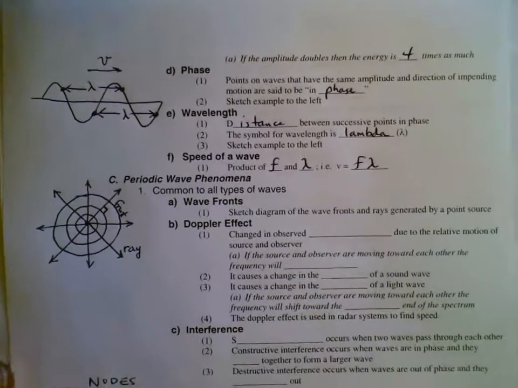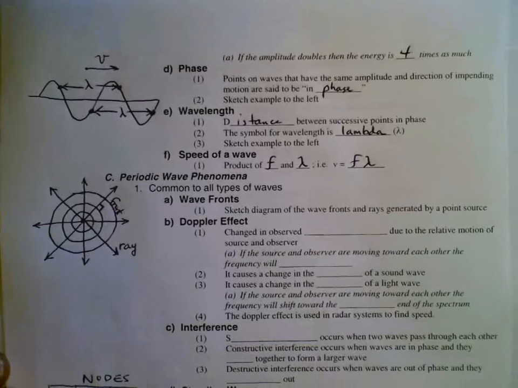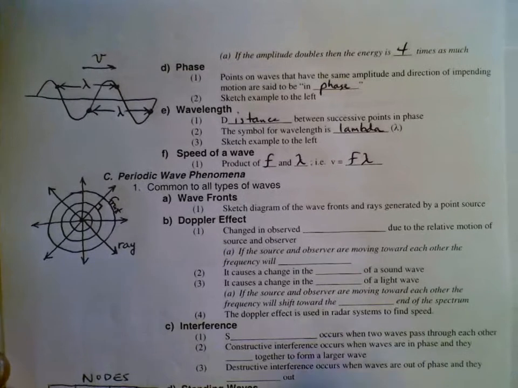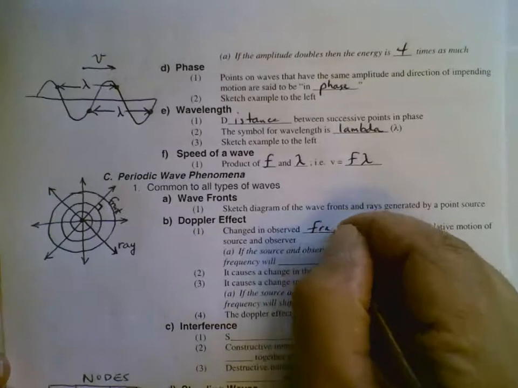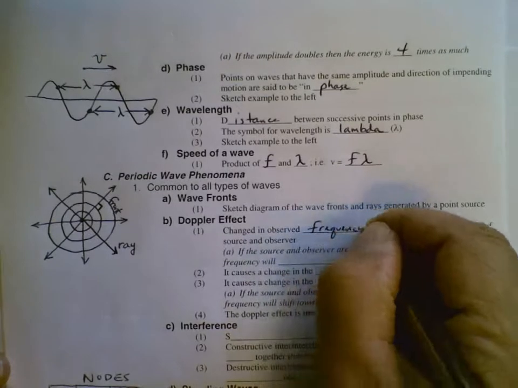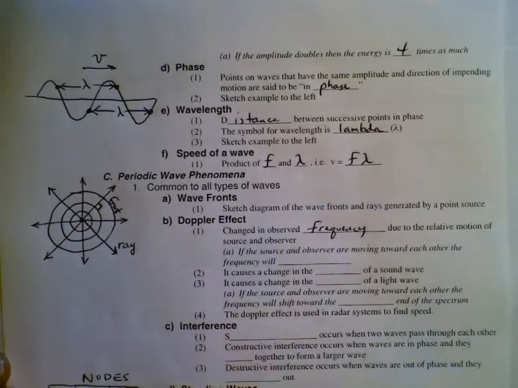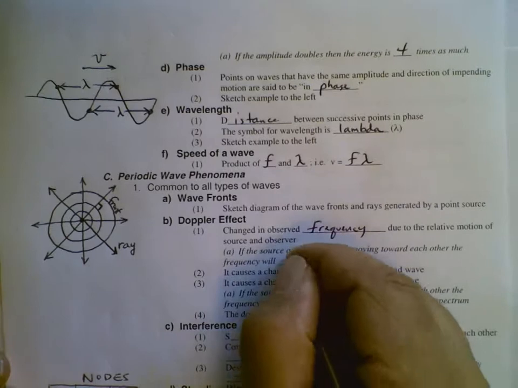The Doppler effect, what was that? Well, it was the Doppler effect. It's a change in observed frequency due to the relative motion of source and the observer. And if the source and the observer are moving toward each other, the frequency will increase.